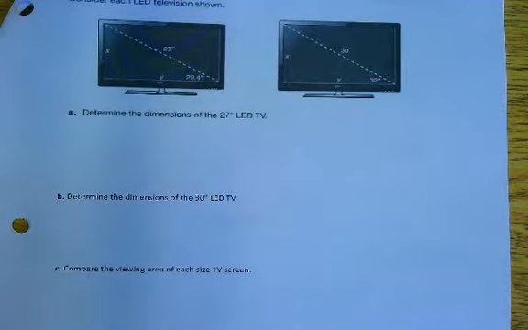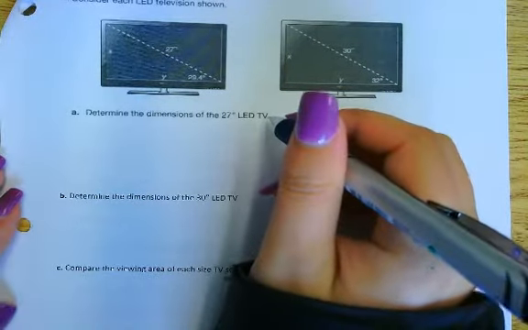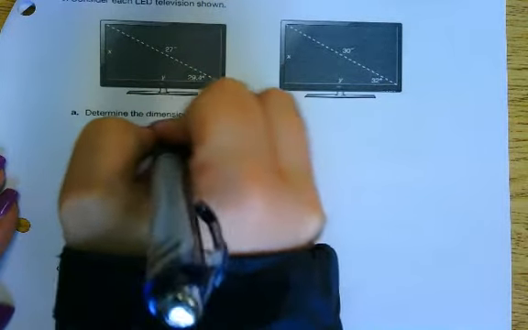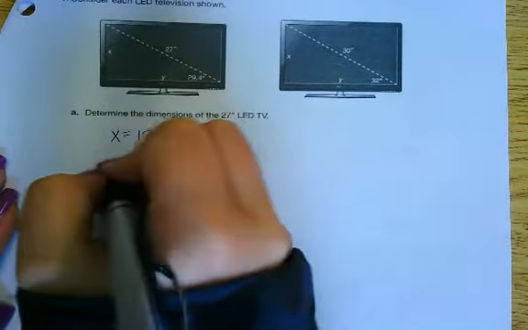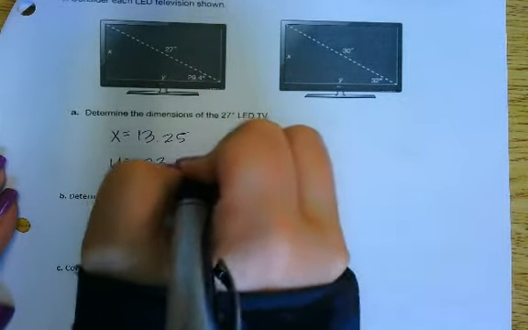Okay, what were the dimensions of a 27-inch TV? X equals 13.25 and Y is 23.5. Is it 2 or 3? 2. And we are in inches.